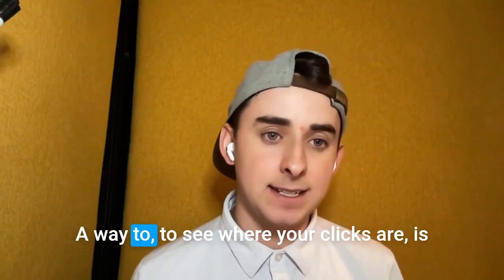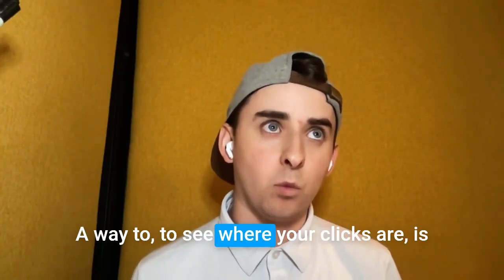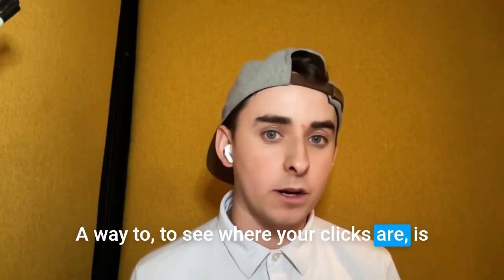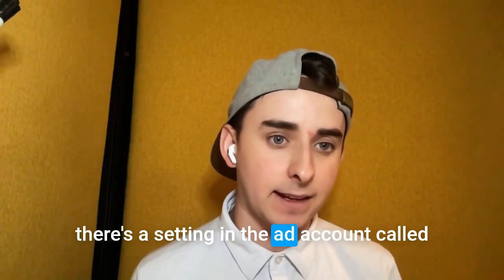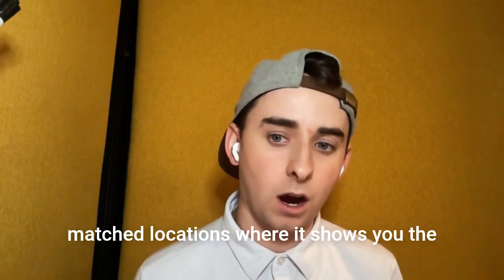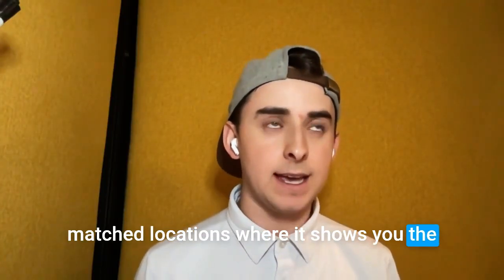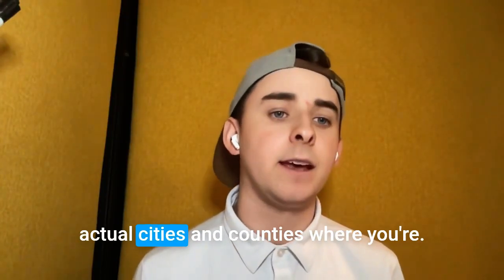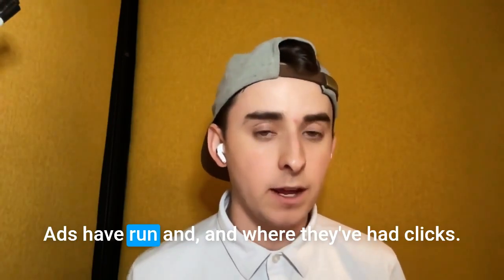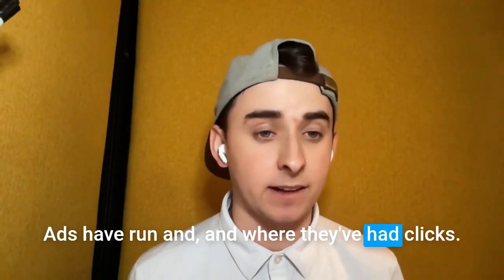A way to see where your clicks are is there's a setting in the ad account called matched locations, where it shows you the actual cities and counties where your ads have run and where they've had clicks.